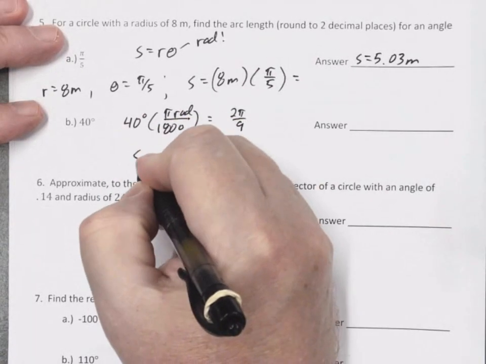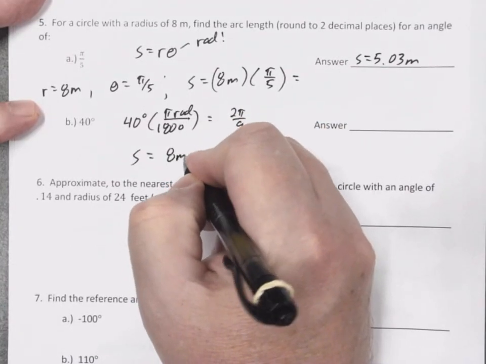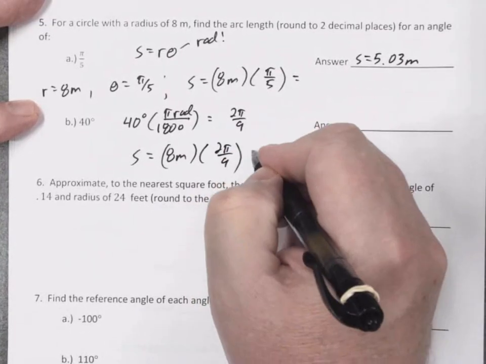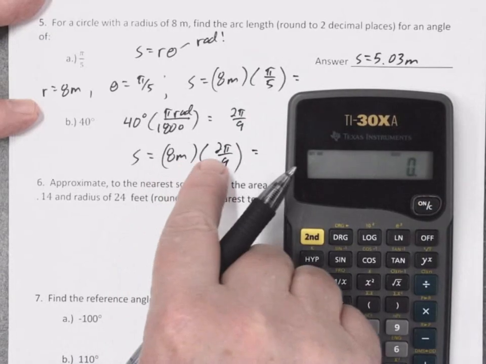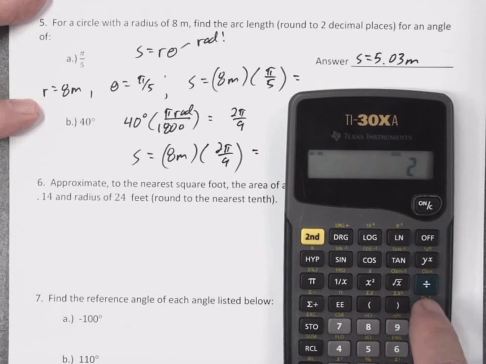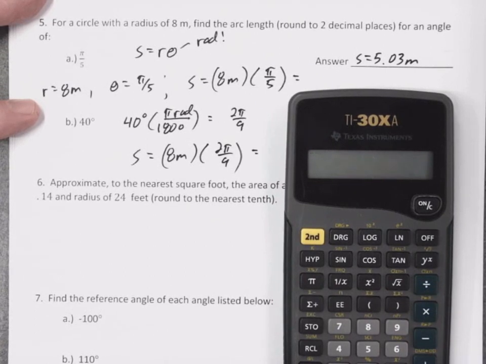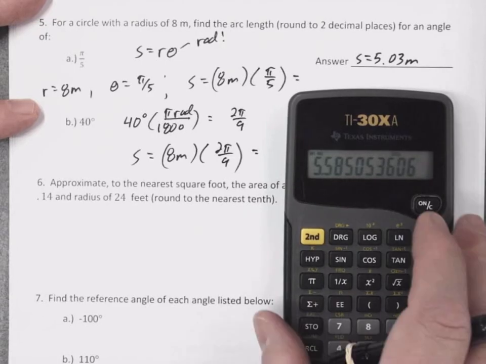So now I can use my arc length equation. So the radius is still 8 meters. The angle is 2 pi over 9. So now I'm going to use my calculator. So 8 times 2 times pi divided by 9. So 5.585. Since the number next to it's a 5, that bumps it up to 5.59.